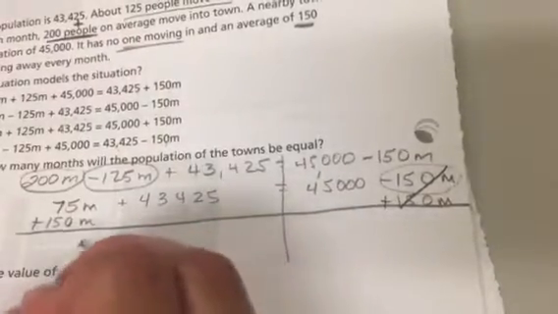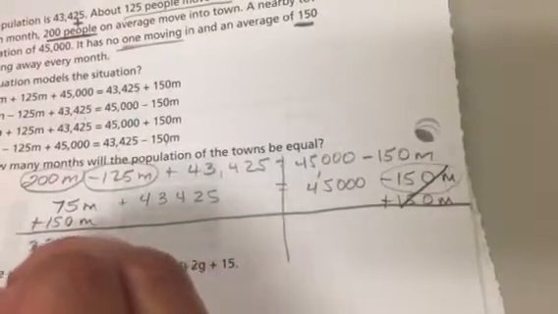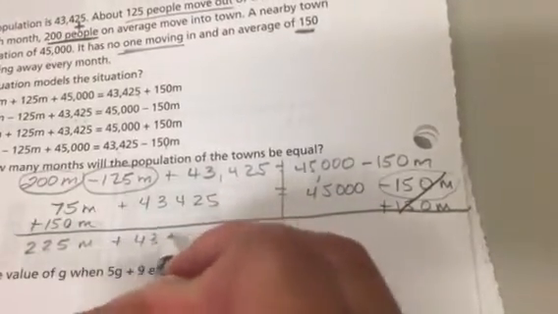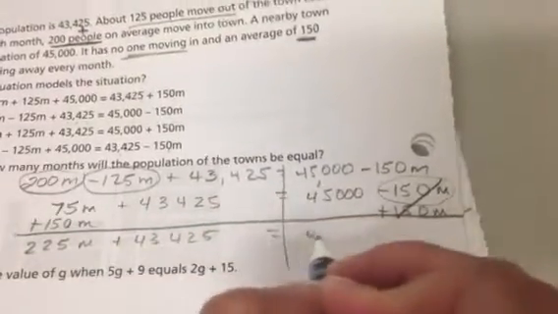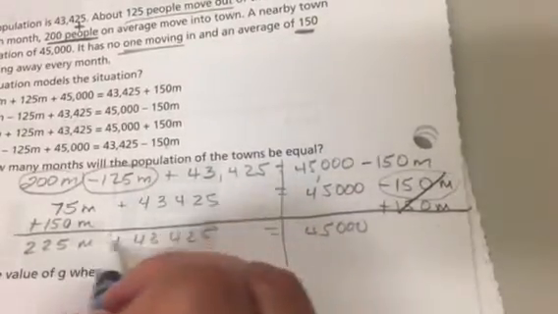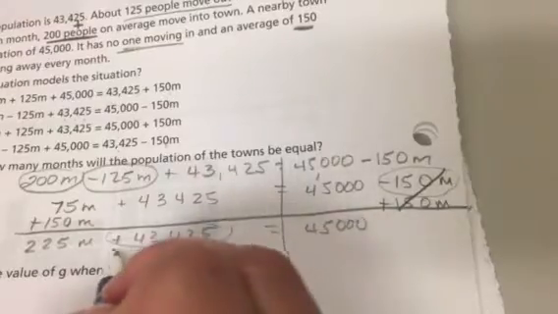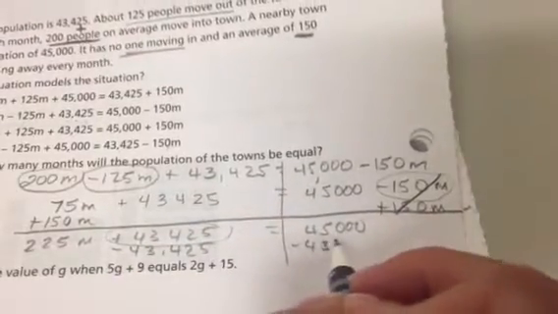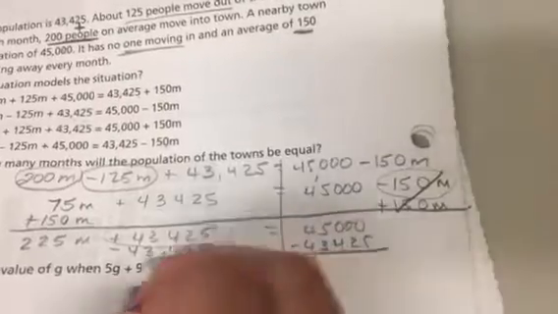Okay, so if I add that, I'm going to get 225 people per month plus 43,425. Now I need to get these constants together. So I need to get rid of the constant from this side. So I'm going to subtract 43,425. So now those will be gone from this side.